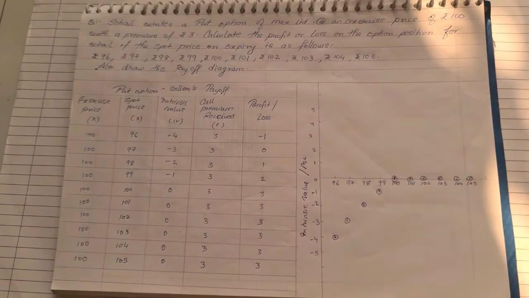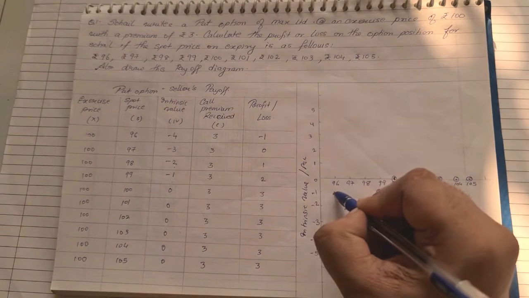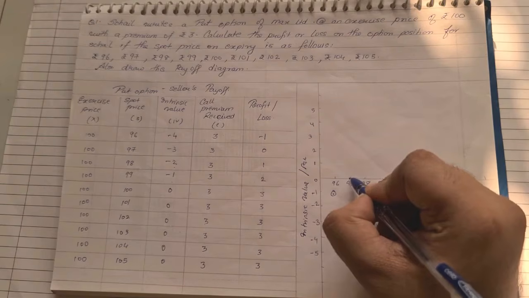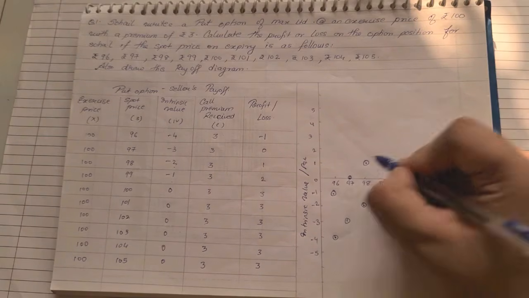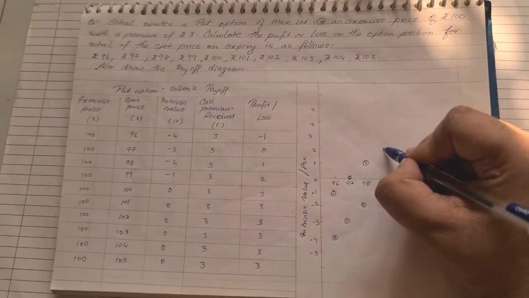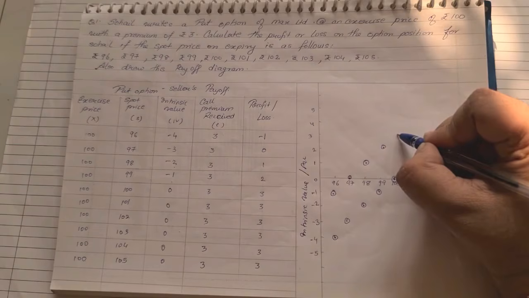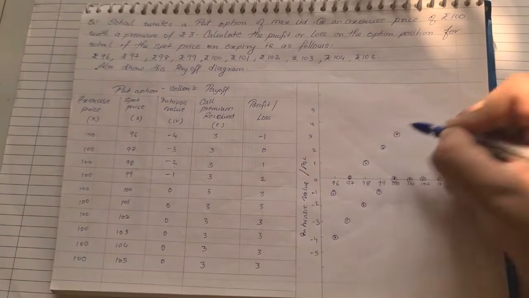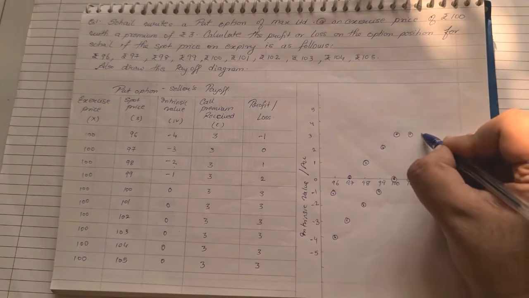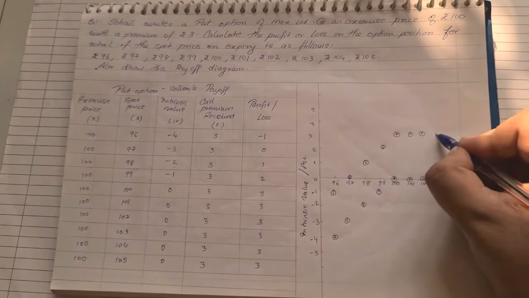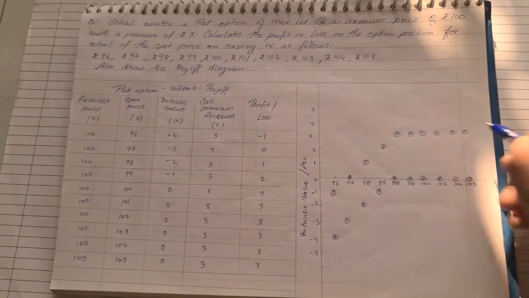Similarly, for our profit and loss, at 96 it was -1. At 97 it became 0. At 98 we had a profit of ₹1. At 99 we had a profit of ₹2. At 100 we had a profit of ₹3, and thereafter it was again a flat line of profit of ₹3 at 104 and 105.